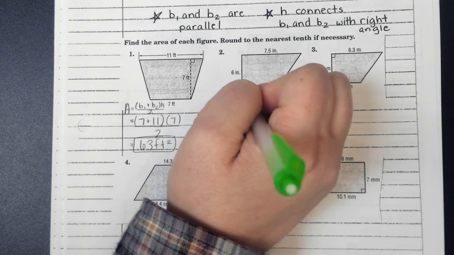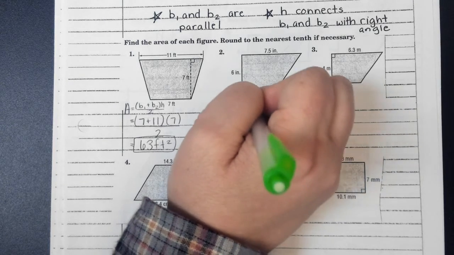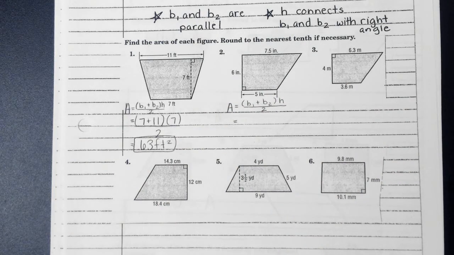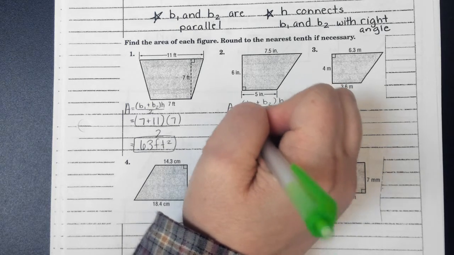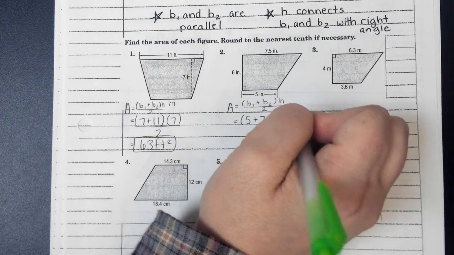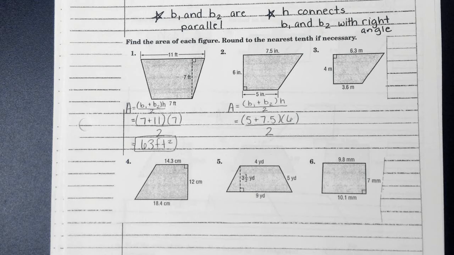Okay. Number 2, formula. A equals base 1 plus base 2 times the height divided by 2. What are my bases on number 2, Owen? 5 and 7.5. And what's my height? 6. And then we have divided by 2. Remember, when I'm saying the numbers, I'm not asking for your math. Your calculator can do that for you. I'm asking to show where the numbers go in the formula.